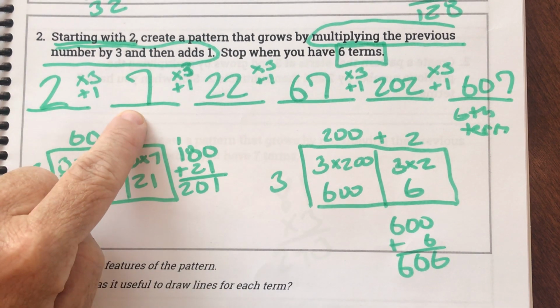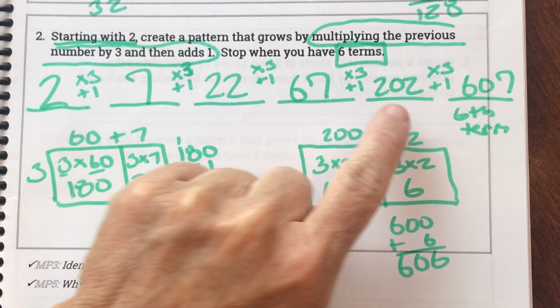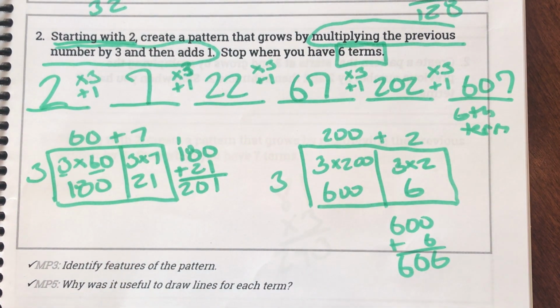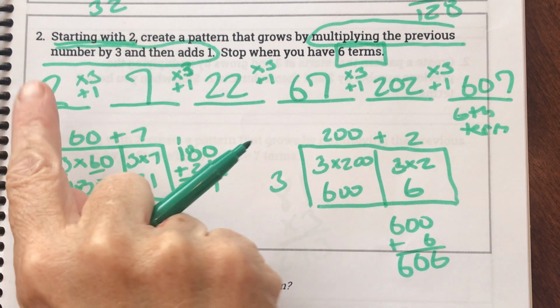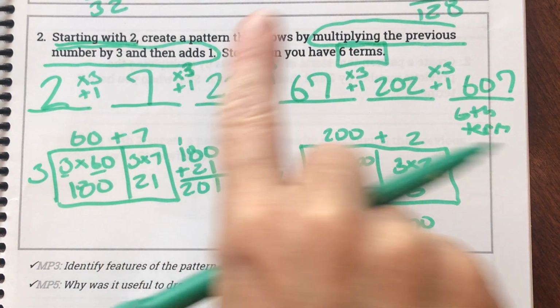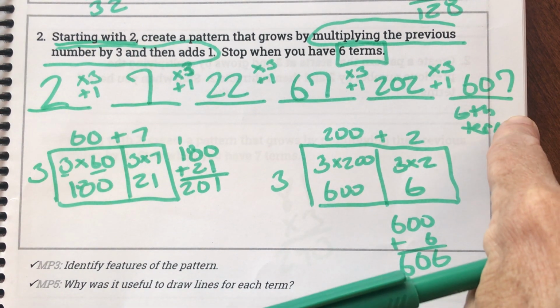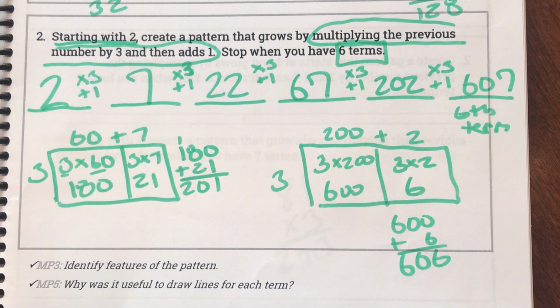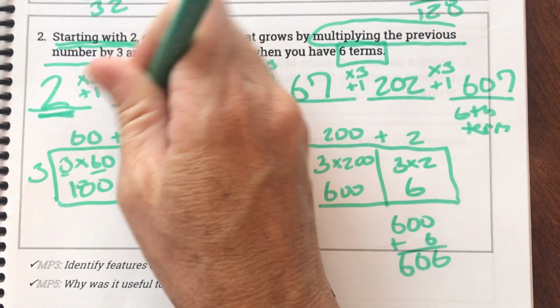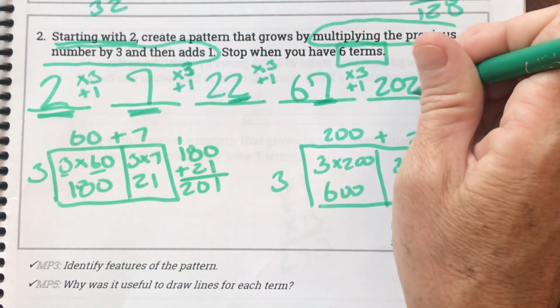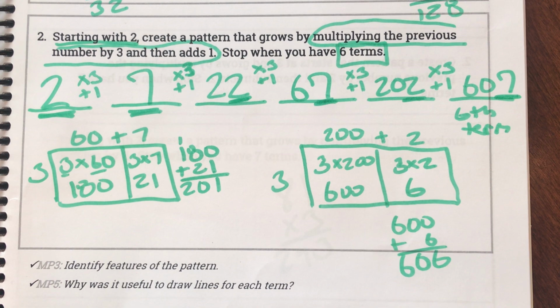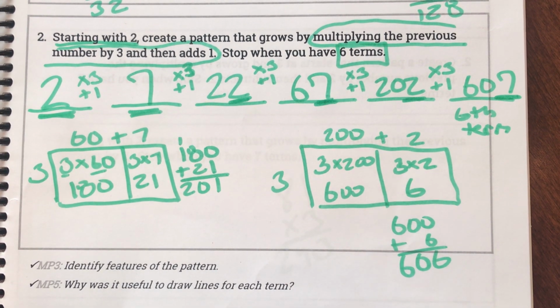Okay, so let's look here. We have 2, 7, 22, 67, 202, 607. I see a couple features here. One feature I see is even, odd, even, odd, even, odd. I could also say, look at our ones place: 2, 7, 2, 7, 2, 7. That's another cool feature, that our ones place value alternates, which means it goes back and forth between 2s and 7s. So either of those features would work.